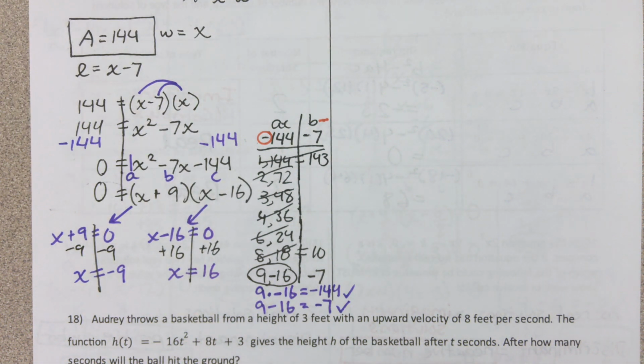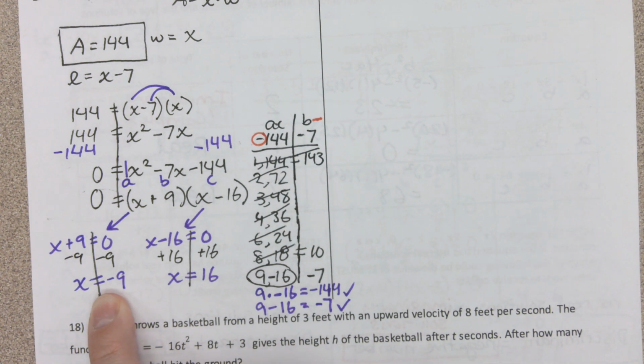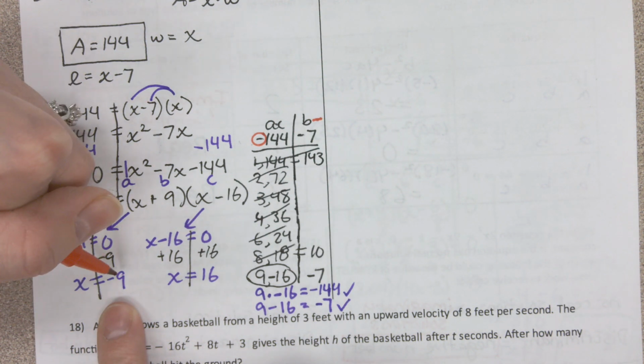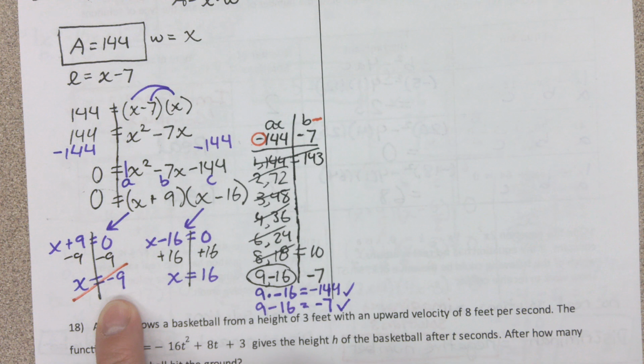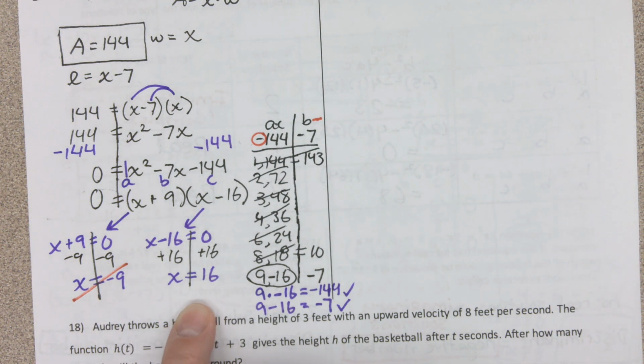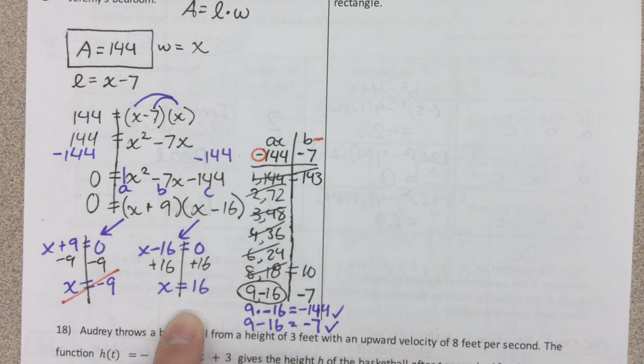Reminder, we are doing a story problem, a word problem, the real world. So I cannot have a negative when I'm measuring someone's bedroom. That's not possible. So this is not the answer. Instead, my answer is the 16. So x is 16. Now I'm not done.